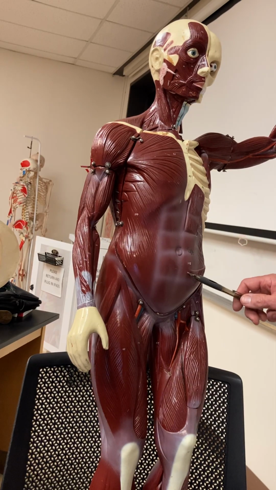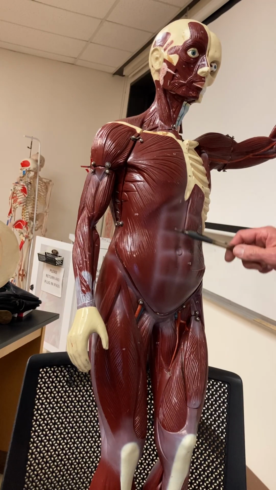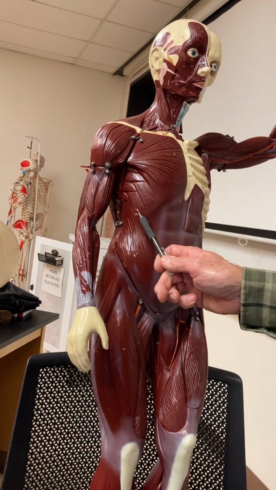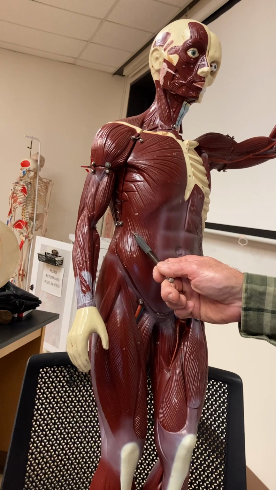2 strands of muscle tissue, rectus abdominis. Then this is the external oblique. This is number 100 labeled here. And so that's like a side muscle, external oblique.